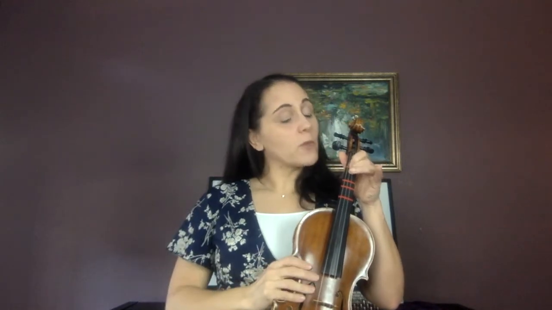E flat is the first note. The next note up higher is E. The next note up is F. I'm going to write in D minor. The main note of my song is going to be D. And I'm going to use the same key signature as F major.